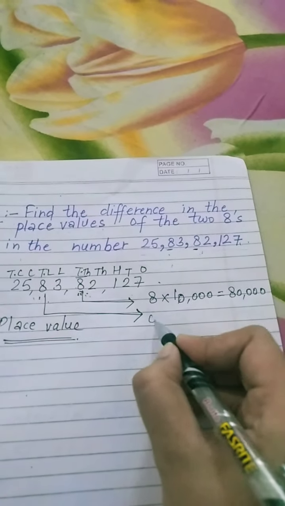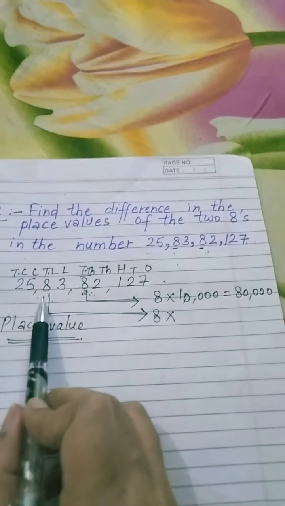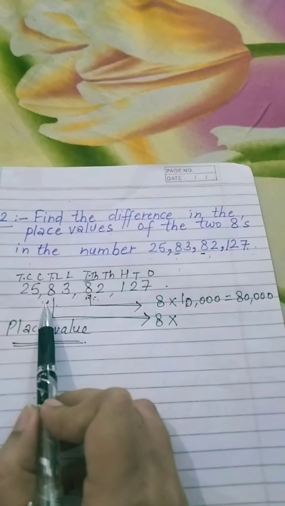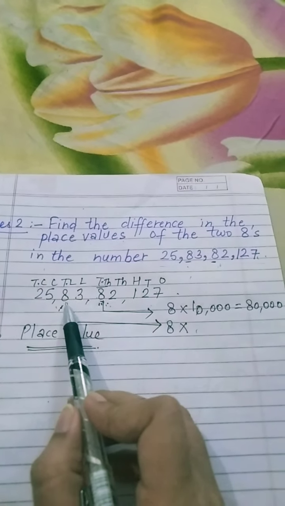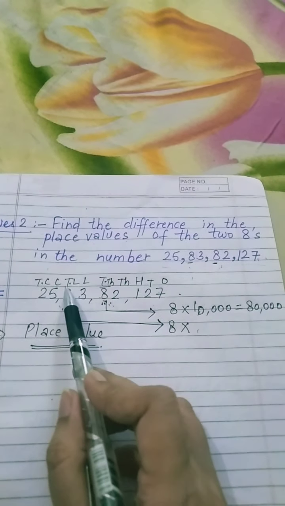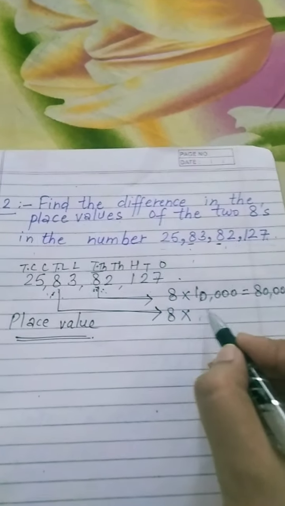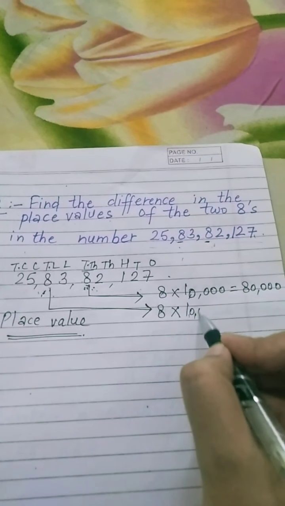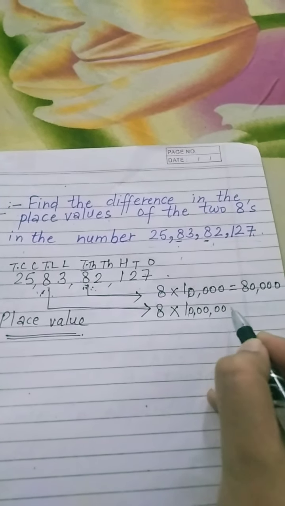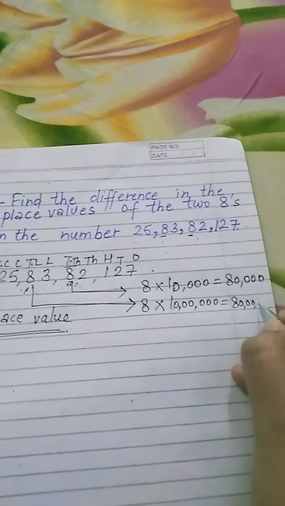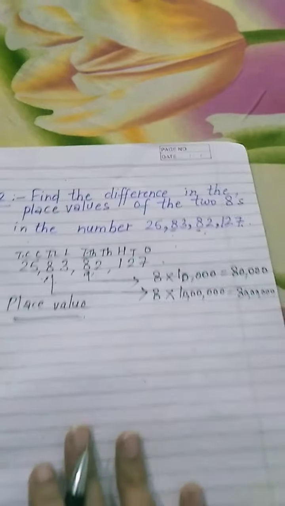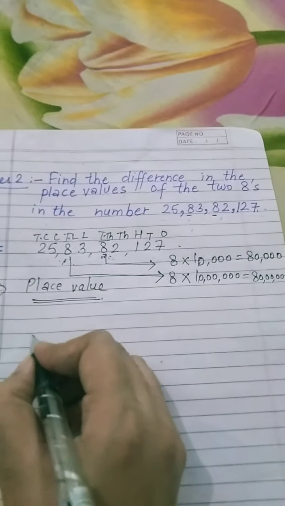Now moving on to the next 8 in the number. First of all we will write down the face value of this 8 and then multiply it by the place it occupies in the chart. As you can see, 8 is at 10 lakh place, so we will multiply it by 10 lakh. So we will get 80 lakh.